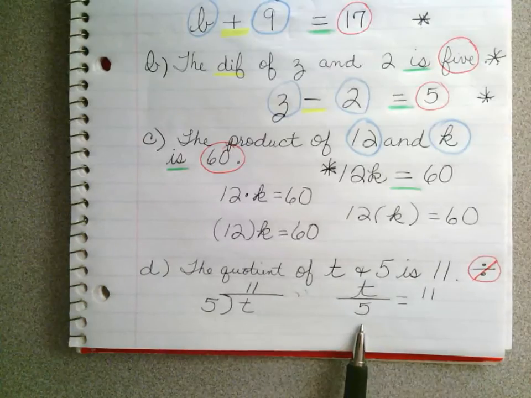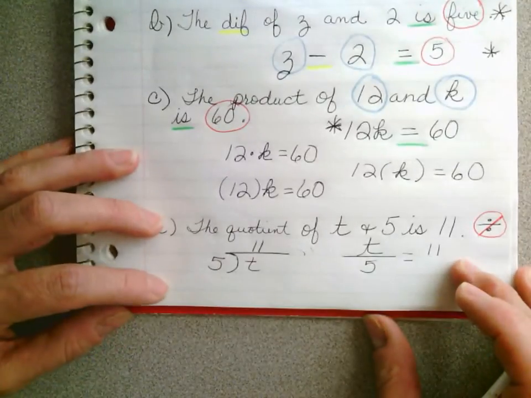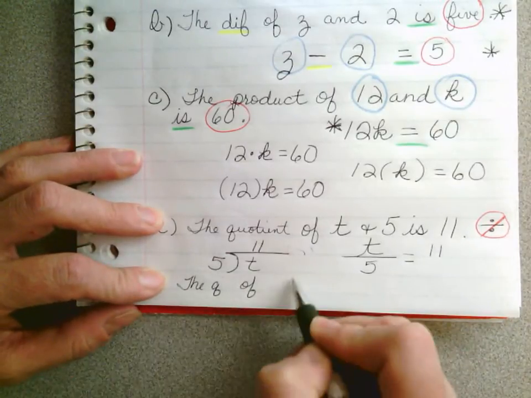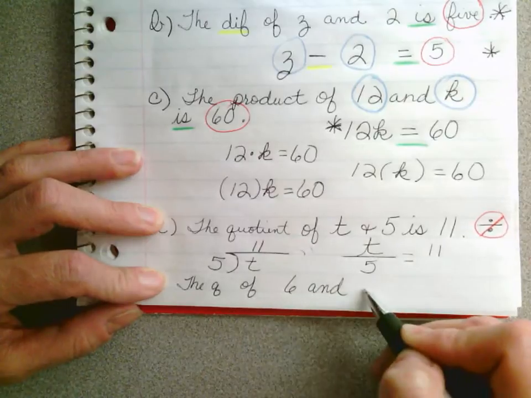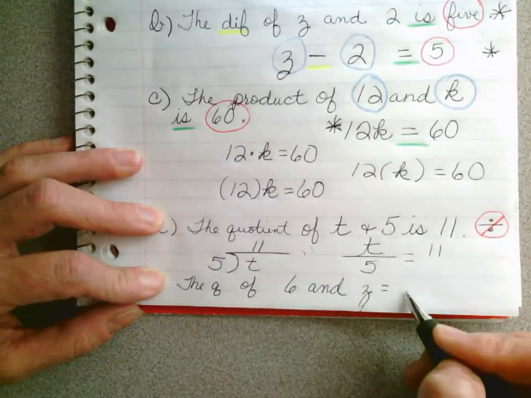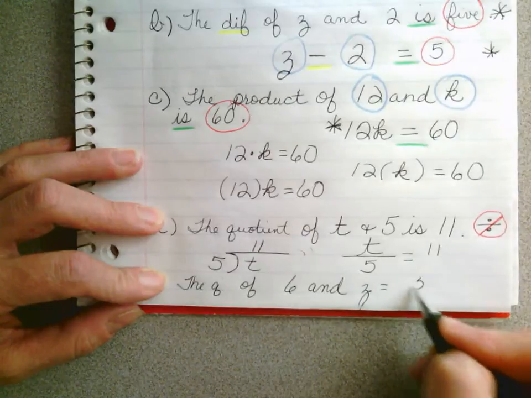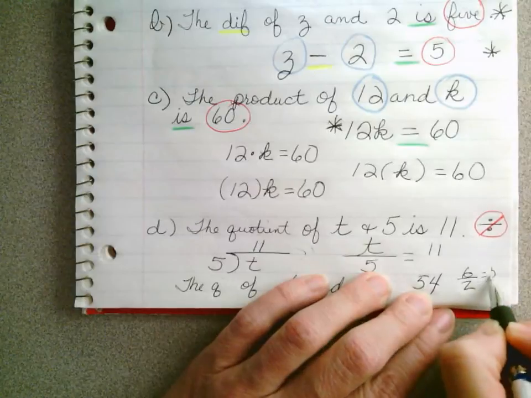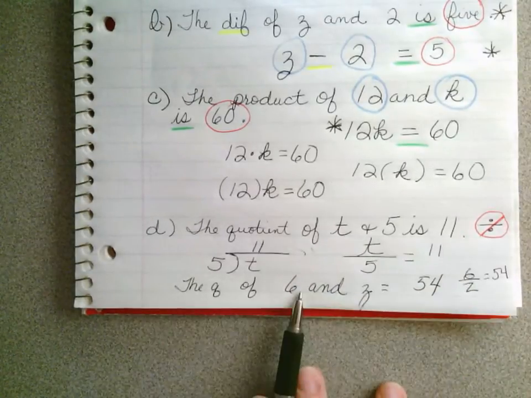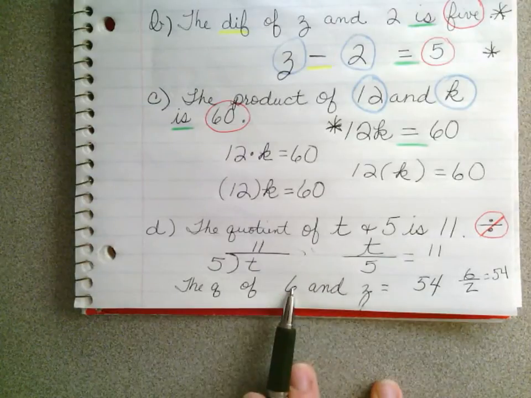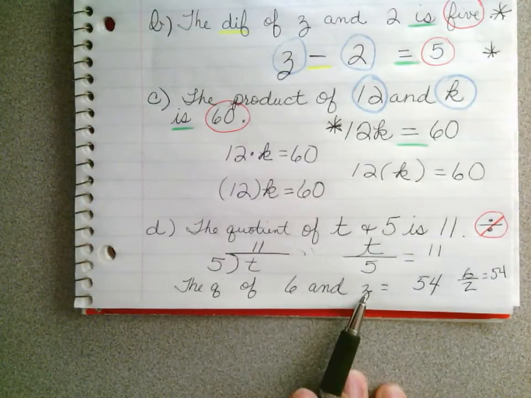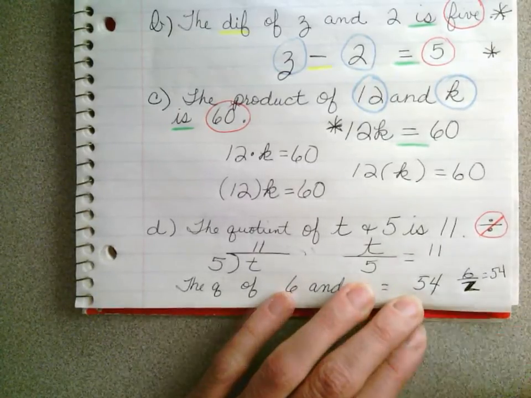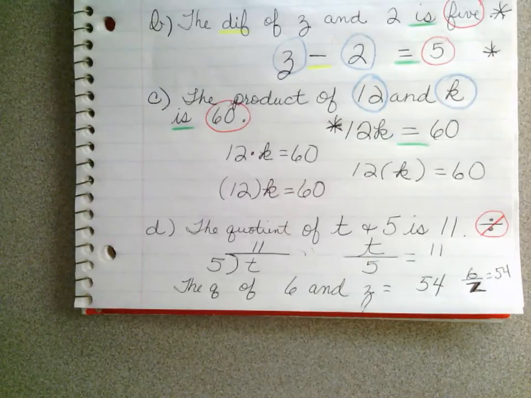Get used to this. Now, in contrast, something else I'm going to show you, the quotient of 6 and z is, guys, I'm just going to make something up, 54. That would be 6 over z is 54. Okay? The quotient of 6 and z. So the 6 is on the top, the z is on the bottom. Okay, there's my z. All right? Yes. That's letter D.